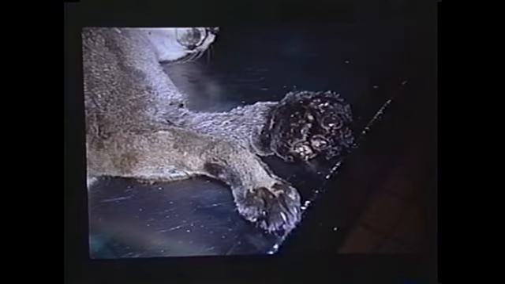This animal most likely might have died because of starvation from this chronic trauma.